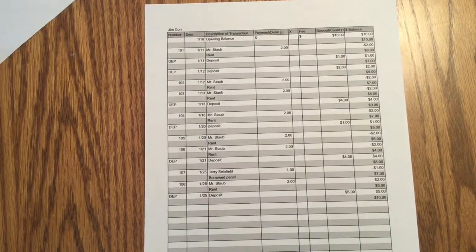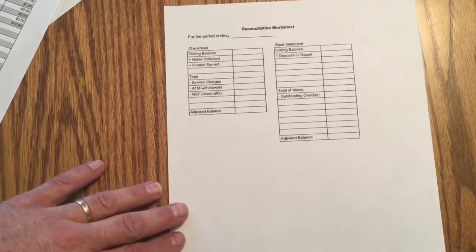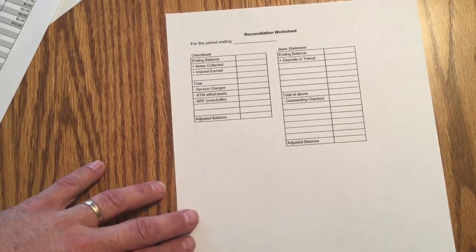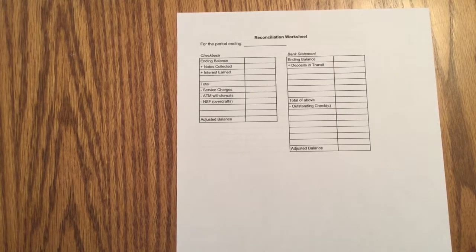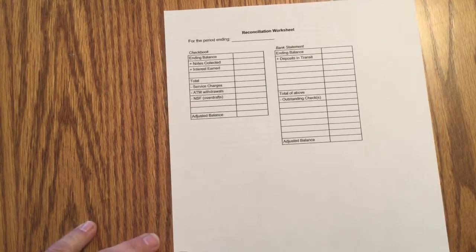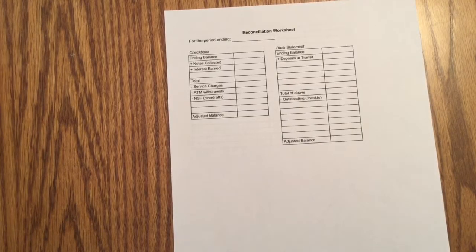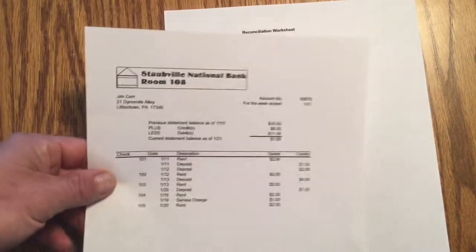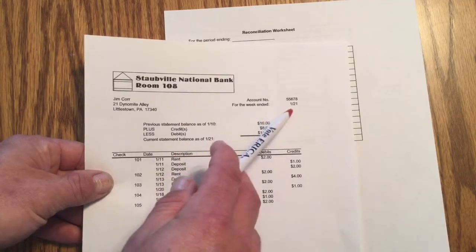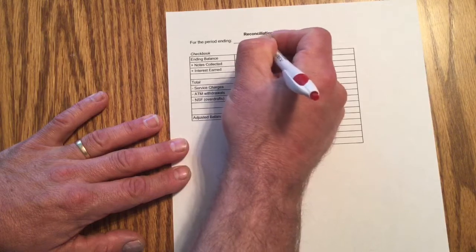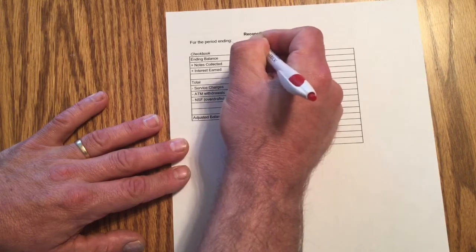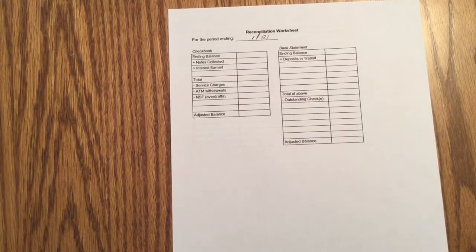And to help us out with that, a lot of times the bank will give us a reconciliation worksheet to help us balance out. This is normally on the back of the bank statement that you get in the mail or online. So we need to put the period ending, and if you look on the bank statement, this statement ends on January 21st. So I'm going to put 1-1 there, 1-21 for the month.